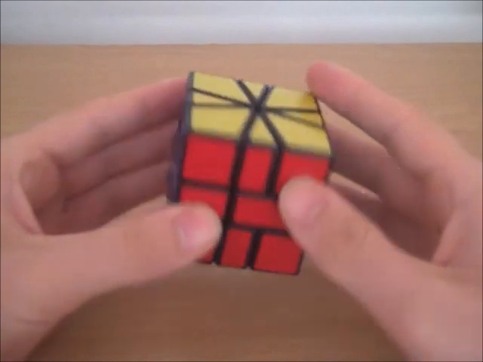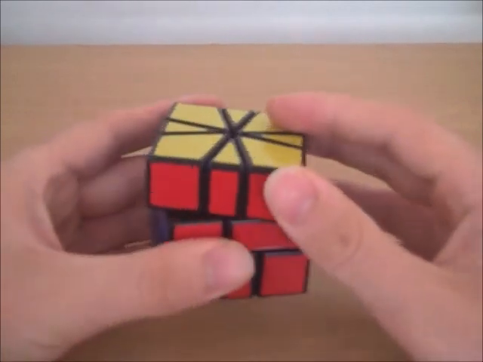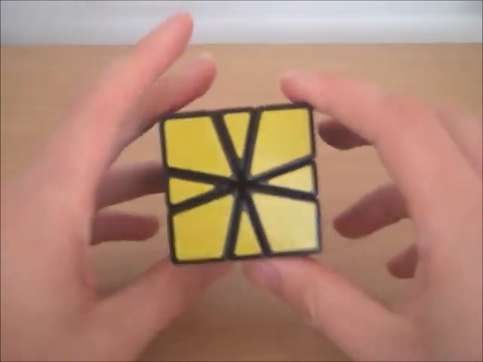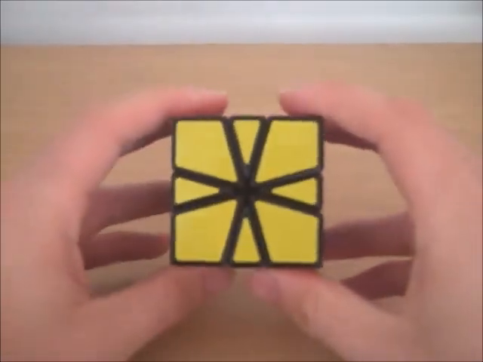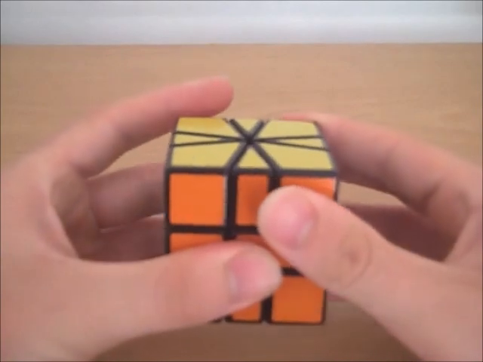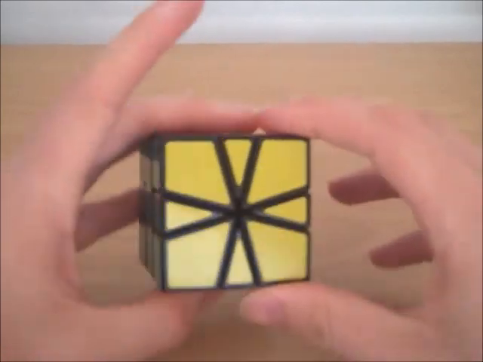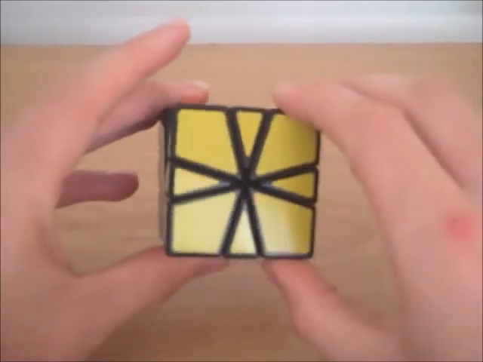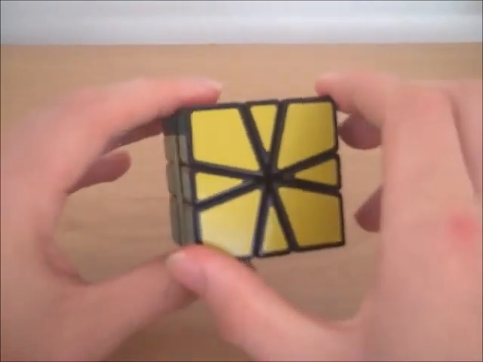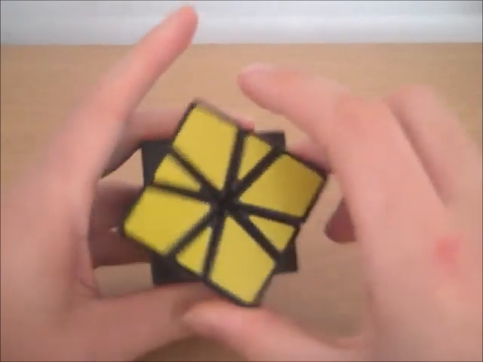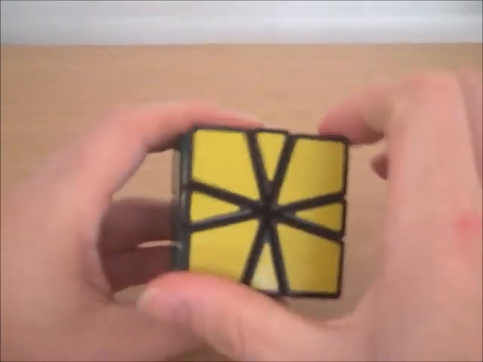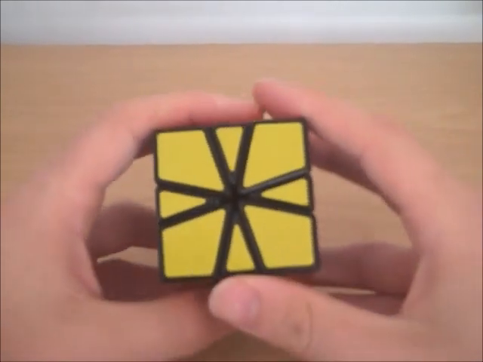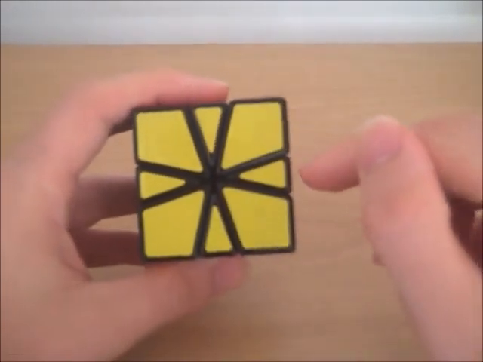I will put all the algorithms used, although there aren't many, in the description and in the video. Now, with square one notation, the amount that you turn a face, and as you can see it can only be the top or the bottom face, is denoted by a number. The direction is denoted by a positive or negative number. Clockwise is positive, anti-clockwise is negative. And the number is the amount of pieces that you turn.